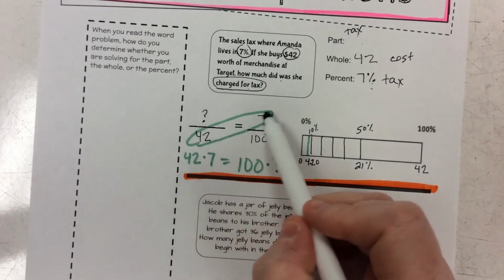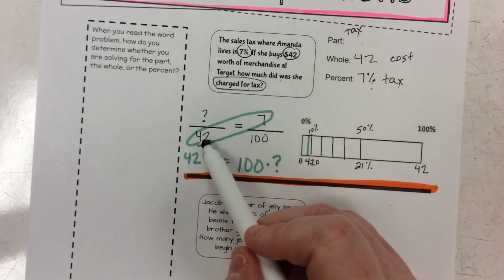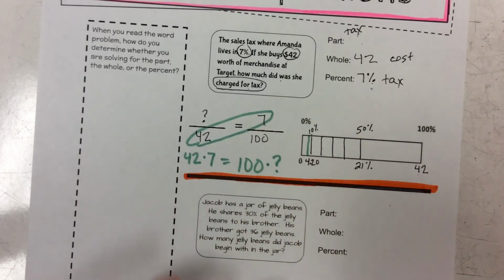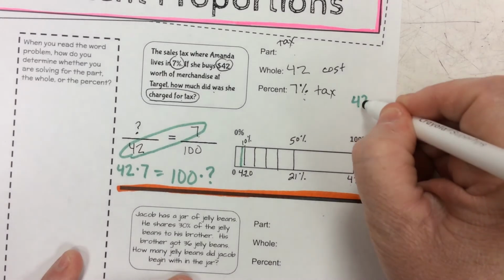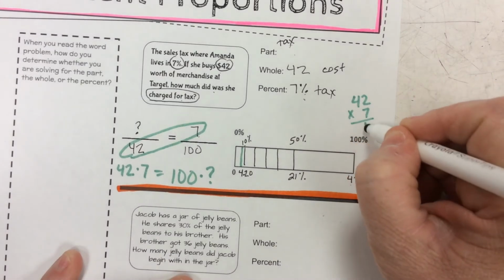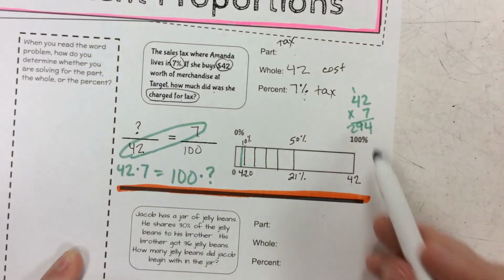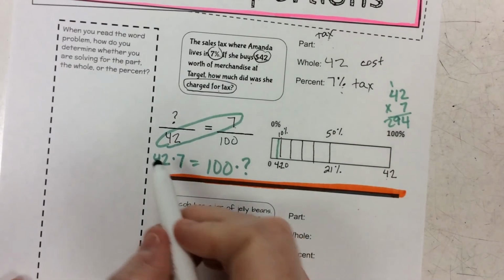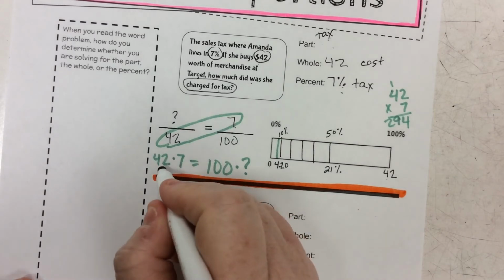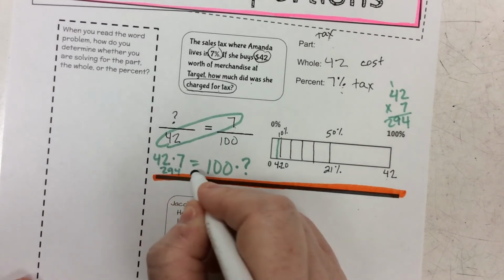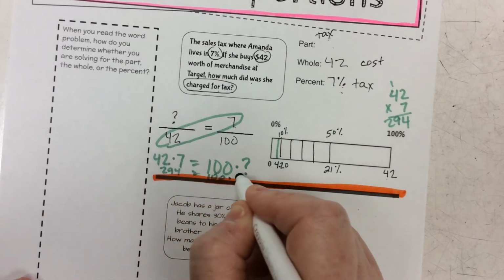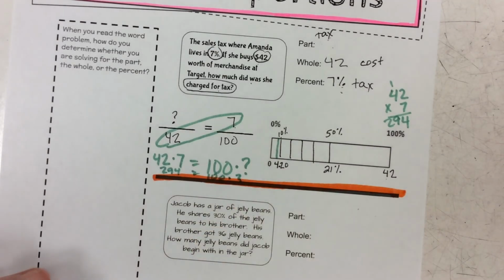It means we multiply at an angle here. Multiply 42 times 7. Okay, 294. So 294 equals 100 times what? So we cross multiply and divide.